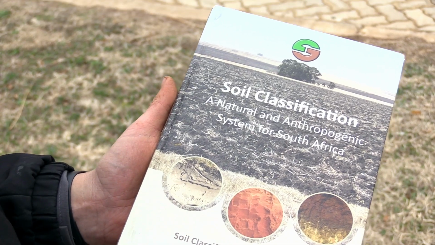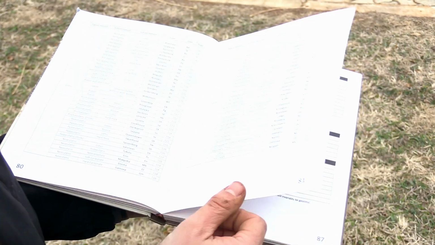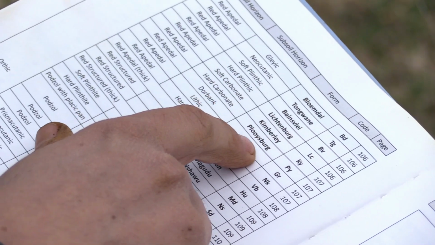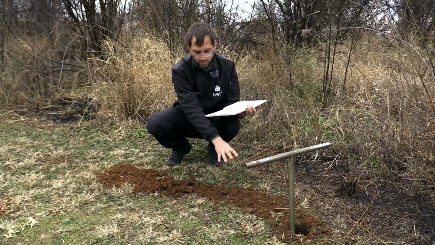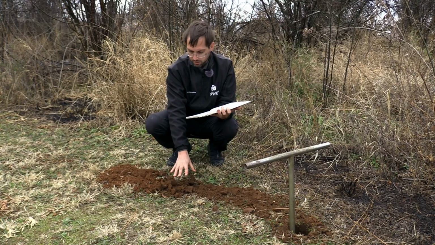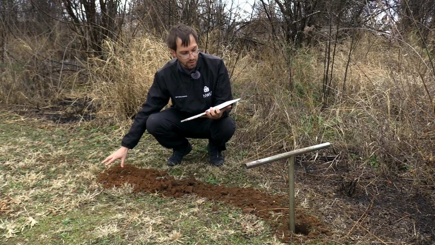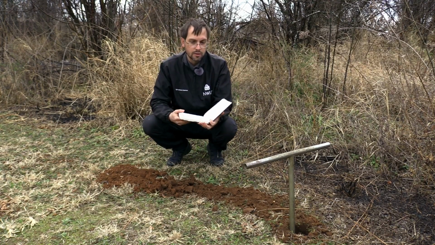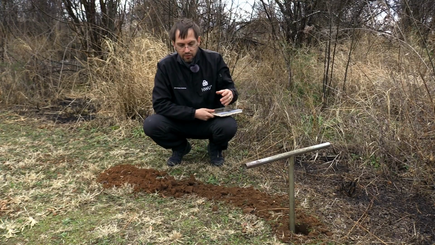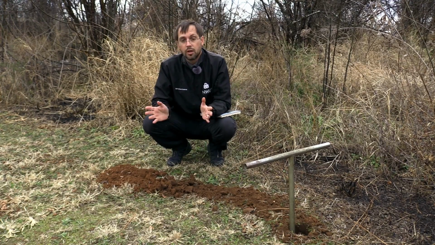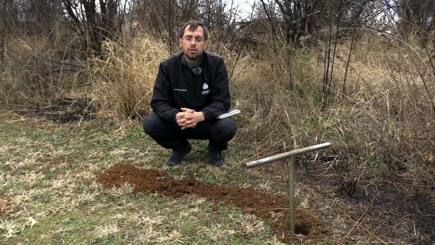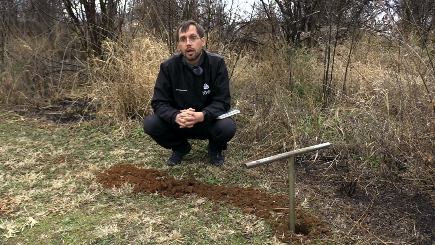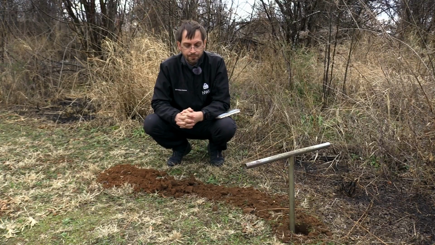And what we would find, if we look at the relevant tables, is that this soil that we have here is a Magudu, which means it's got an orthic topsoil horizon on a red structured subsoil horizon on a saprolite deep subsoil horizon. The effective rooting depth of this soil is around 800 millimeters up to a meter, and that means it's probably suitable for any crop that you would like to plant on this.